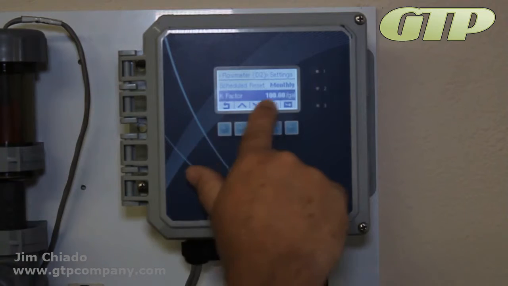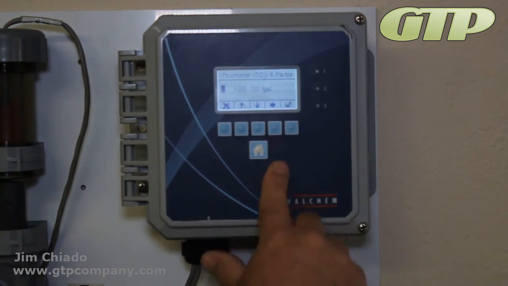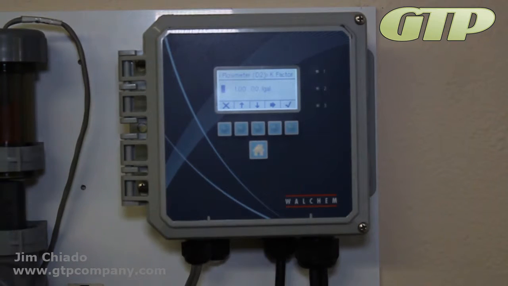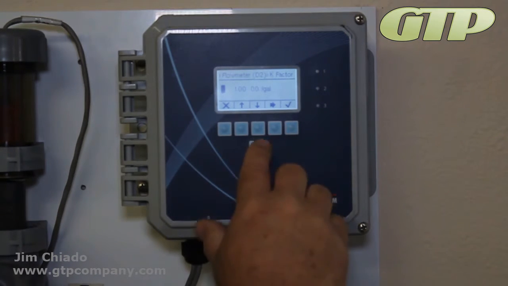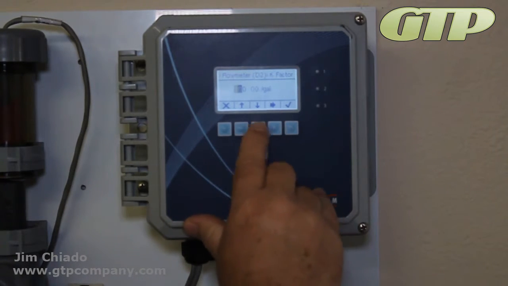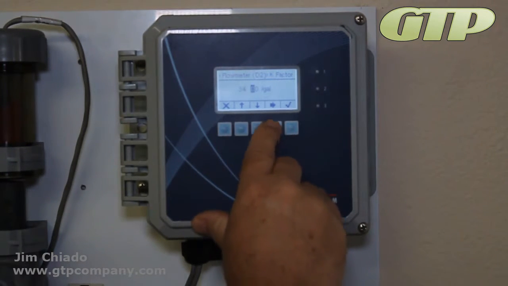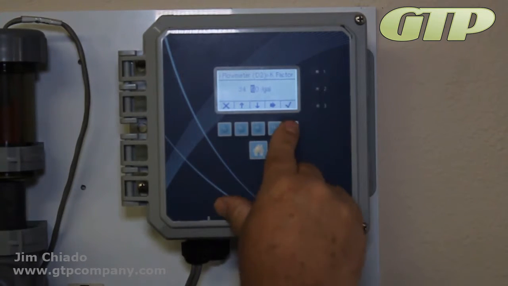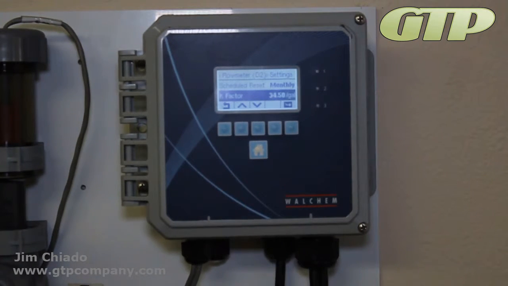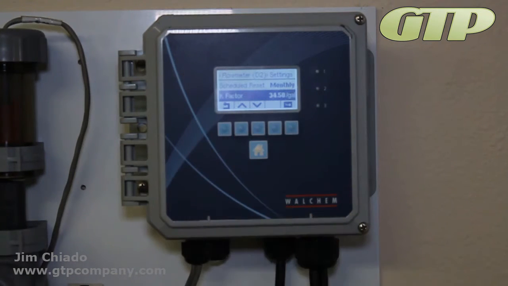Here is your K factor. Your K factor is typically your pulses per. Your manufacturer should tell you what your K factor is, how many pulses you have per gallon. I'm going to show you how to change them. This one here is a 34.5. Again, the manufacturer's book will tell you what that K factor should be, and the K factor really is just a divider based on pulses per gallon.